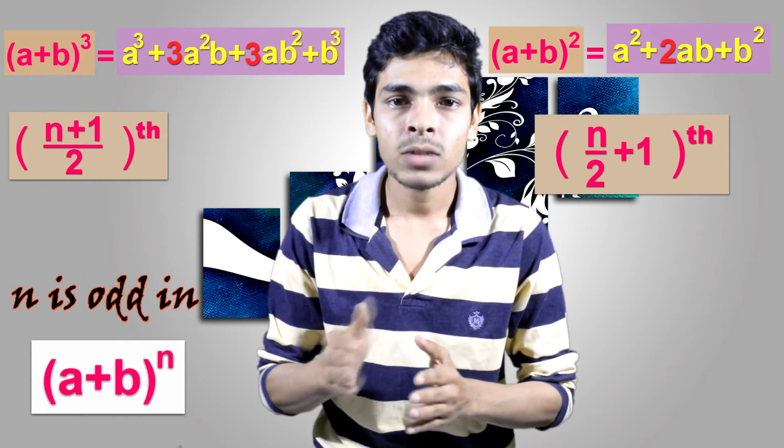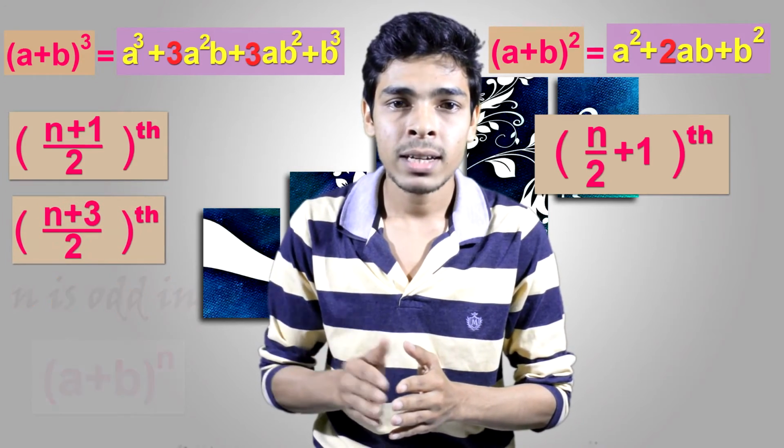We see that in (a + b)^2, the second term is the middle term, but there is no single middle term in (a + b)^3, because the expansion of (a + b)^3 has 4 terms, that is an even number of terms. So in this case, we have 2 middle terms, the second term and the third term. So in general, if n is even in (a + b)^n, the middle term is the (n/2 + 1)th term, and if n is odd, then the middle terms are the ((n+1)/2)th term and the ((n+3)/2)th term.